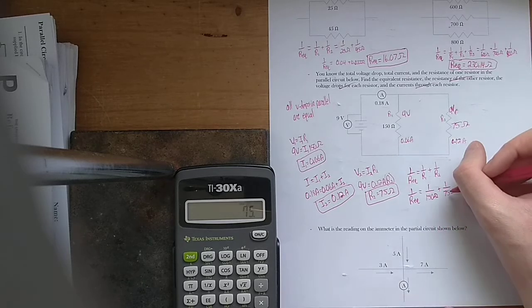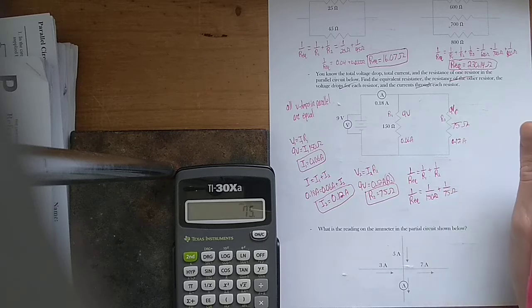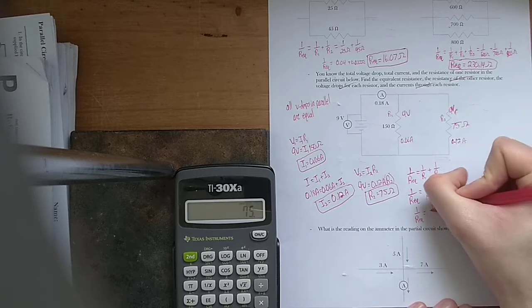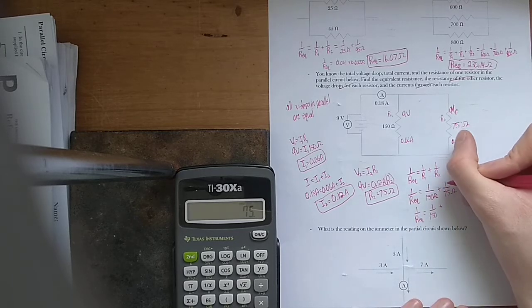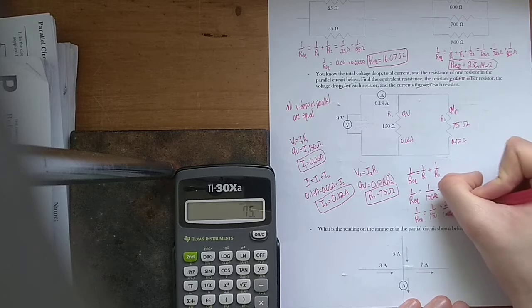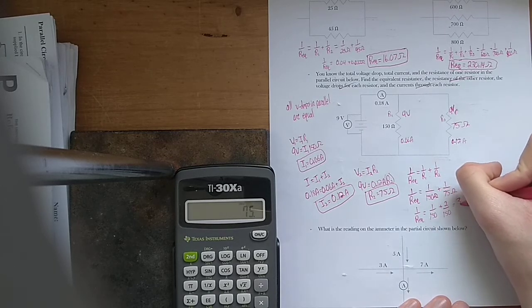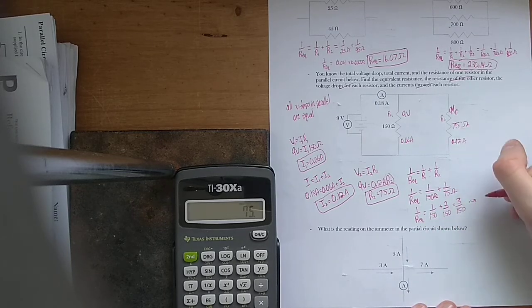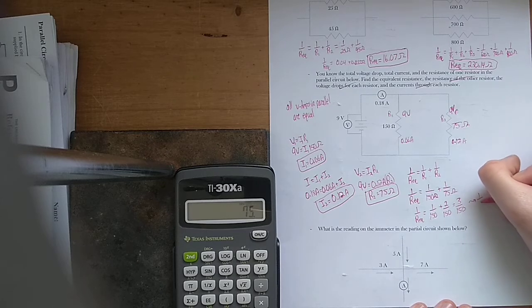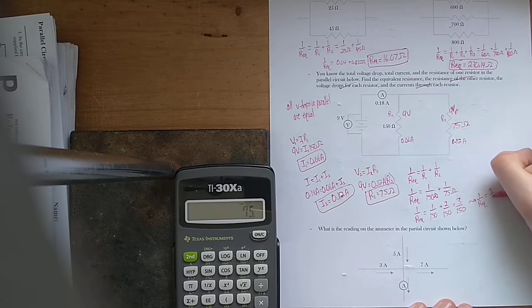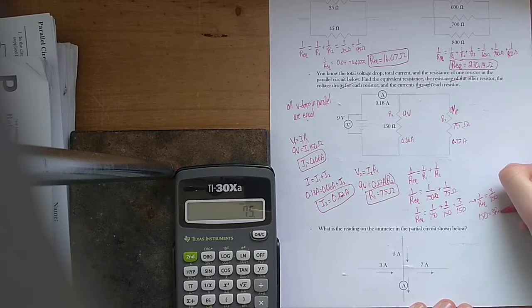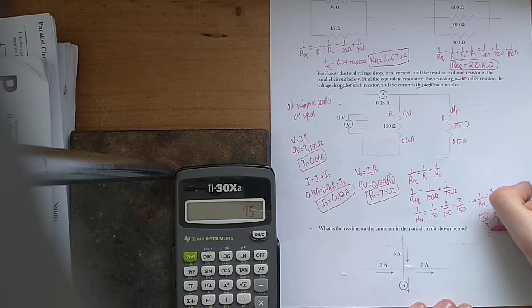150 is twice 75. And we know that if we're adding or subtracting fractions, we have to have a common denominator. So I could just do this. Say, 1 over 150 plus, if I multiply both top and bottom by 2, I get 2 over 150, which is, add those together, 3 over 150 is equal to 1 over Req. If I cross multiply, I get 150 equals 3 Req. Divide 150 by 3, you get an Req of 50 ohms.